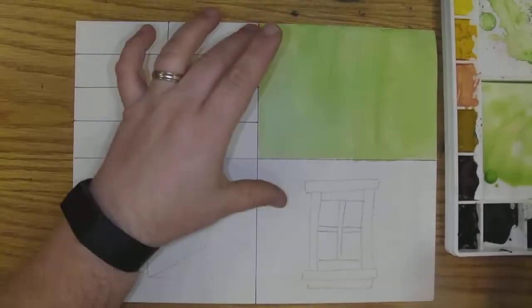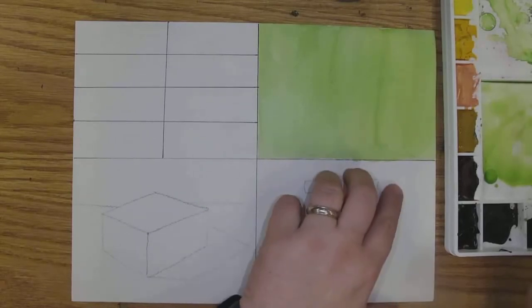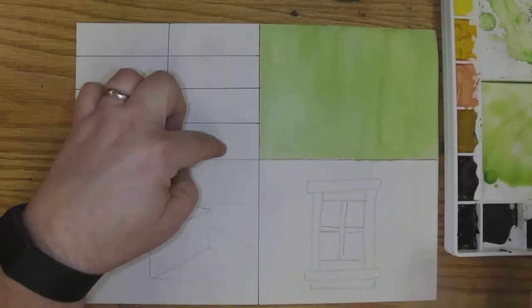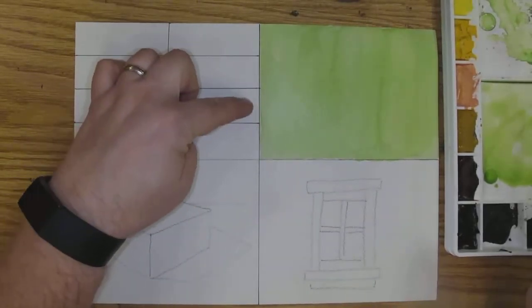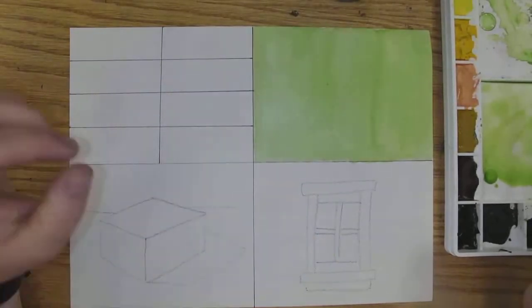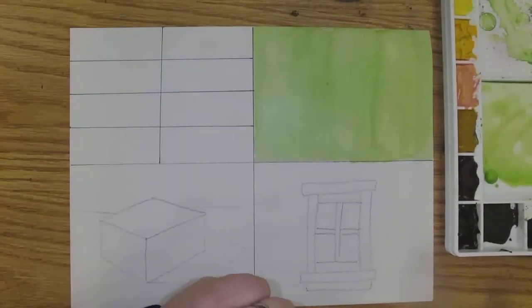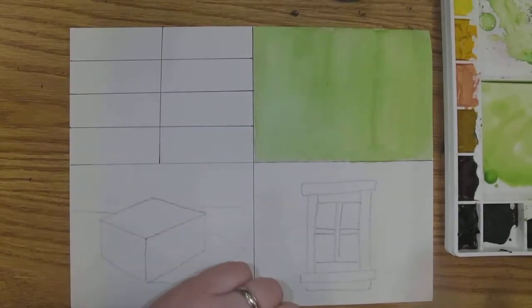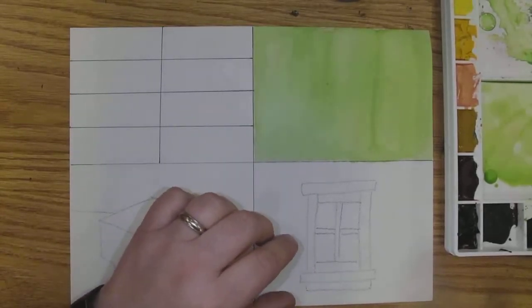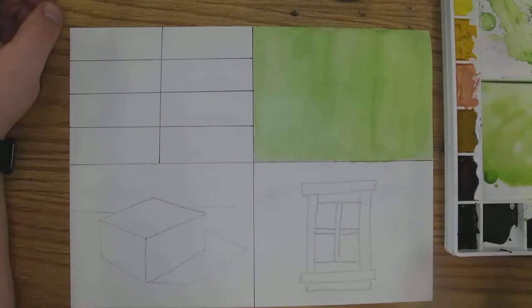While that's drying, I can't work here, and I can't work on these here because this is still wet. If I put paint on here right now, it's just going to run into that. So part of learning how to paint is learning about timing, learning how long to wait and let something dry. You know it's dry when you look at it and there's no longer any shininess to it. Once the shininess has gone away, then you can go in and add some more.